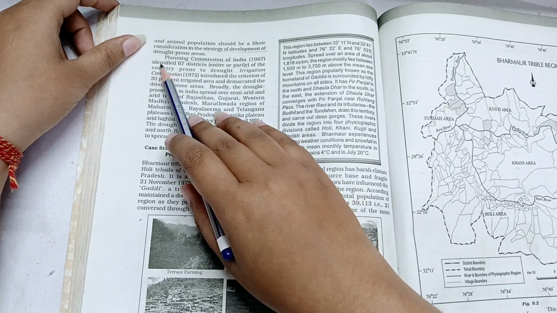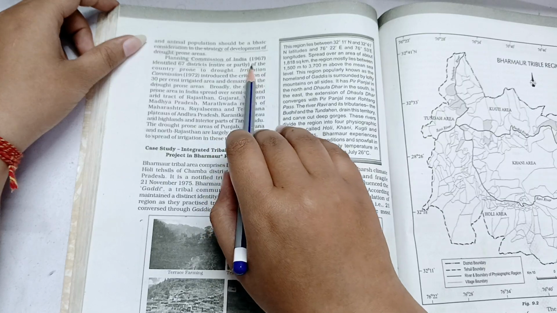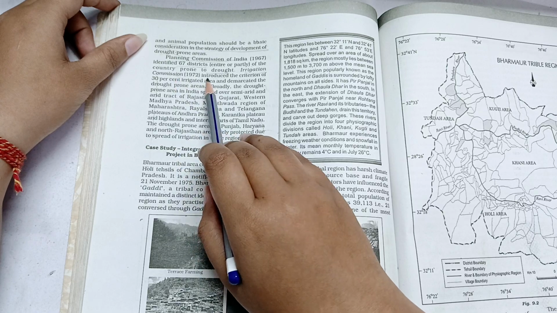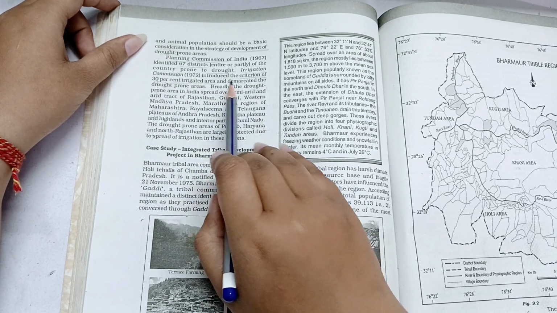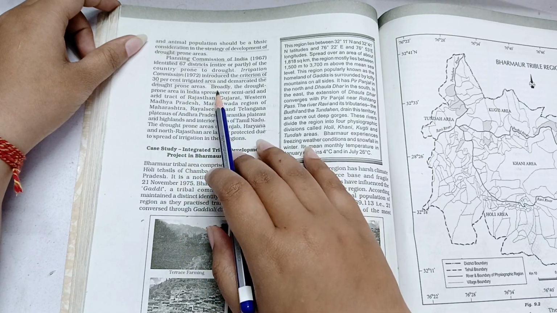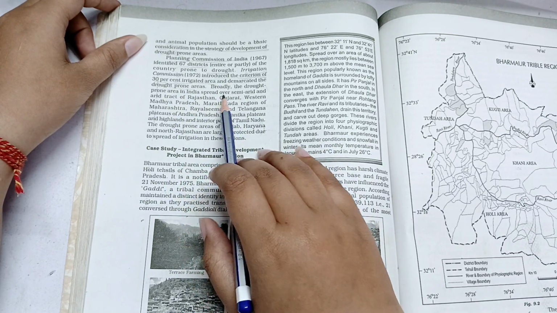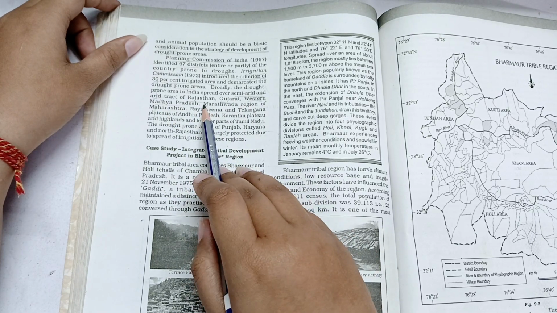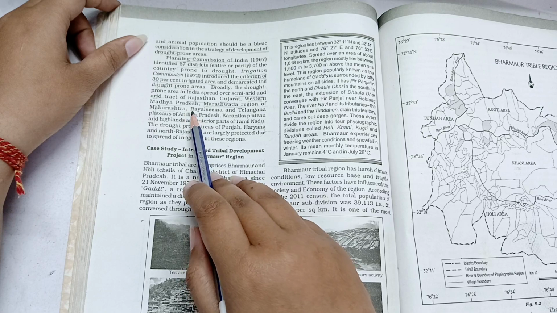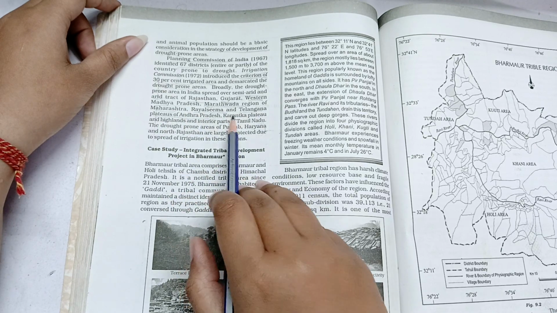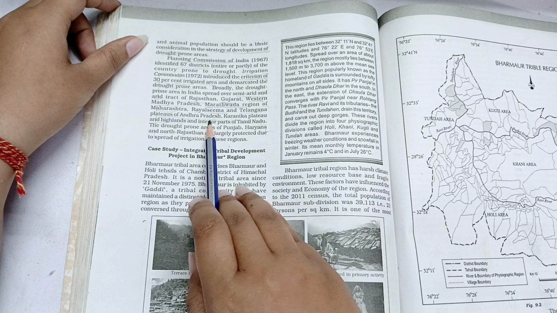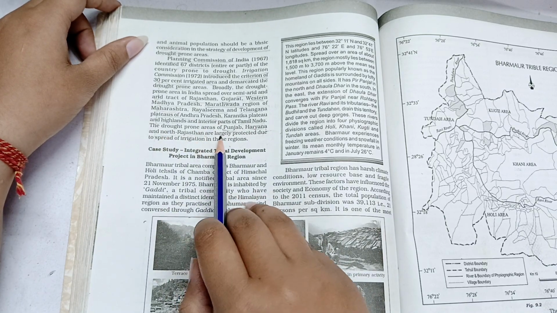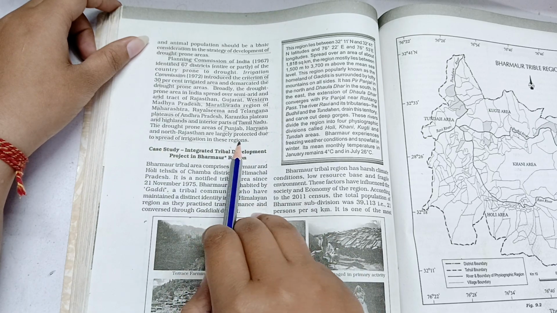The Planning Commission of India identified 67 districts, entire or partly, of the country prone to drought. The Irrigation Commission 1972 introduced the criterion of 30% irrigated area and demarcated the drought-prone areas. Broadly, the drought-prone area in India spreads over semi-arid and arid tracts of Rajasthan, Gujarat, Western Madhya Pradesh, Marathwada region of Maharashtra, Rayalaseema and Telangana plateaus of Andhra Pradesh, Karnataka plateau and highlands, and interior parts of Tamil Nadu. The drought-prone areas of Punjab, Haryana, and North Rajasthan are largely protected due to spread of irrigation in these regions.